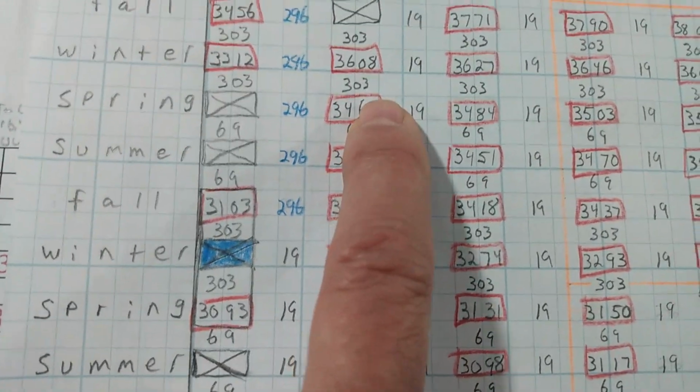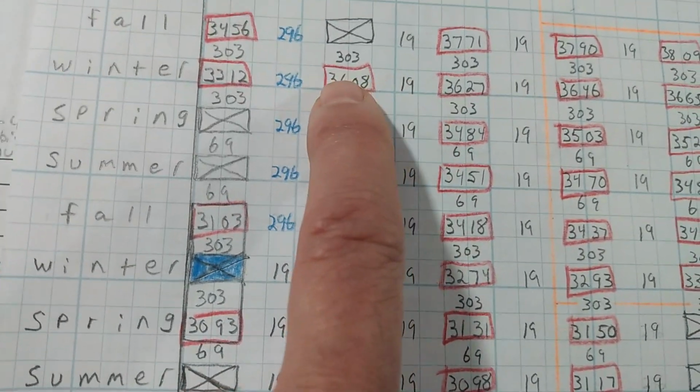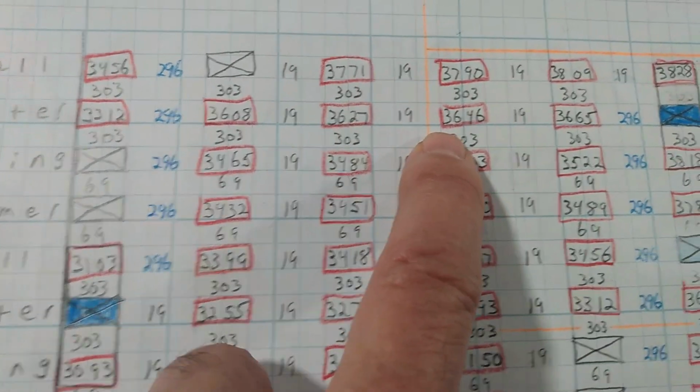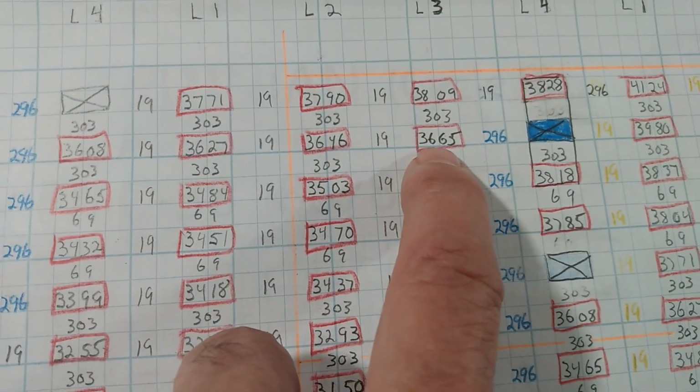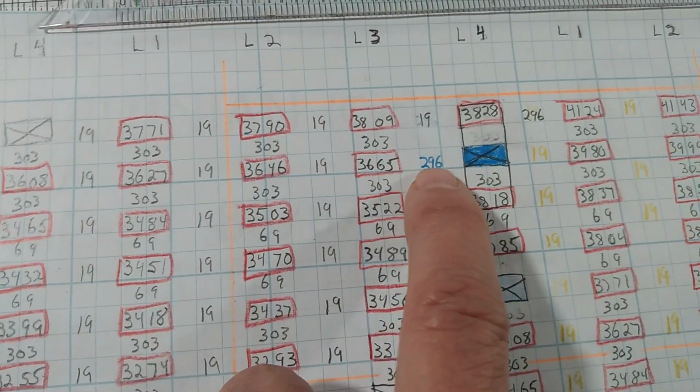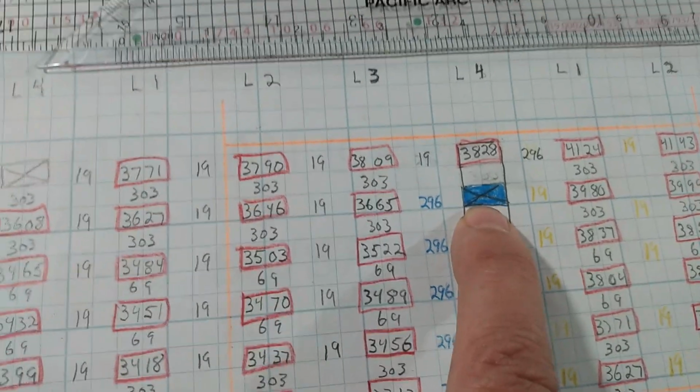So to show you, like this one right here, these are all 19 apart. From there to there is 19 years. From there to there is 19. From there to there is 19. And from here to here, which again is a non-existent one, it's 296 years to this place right here.